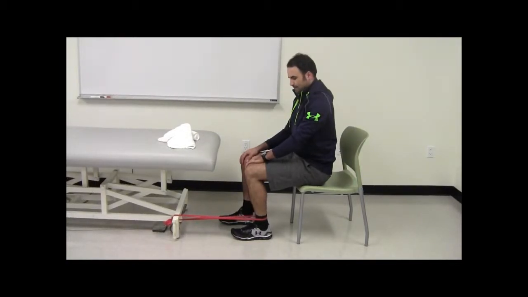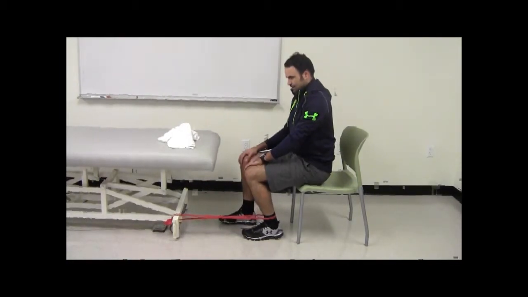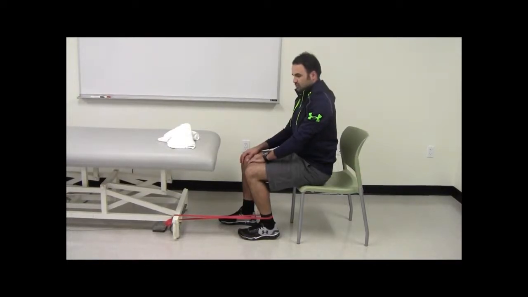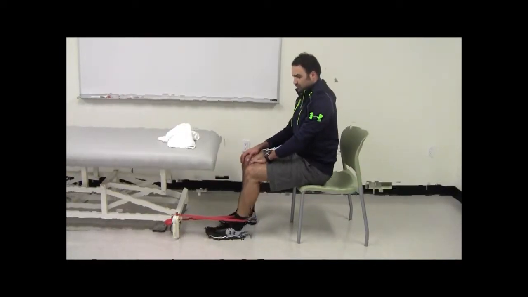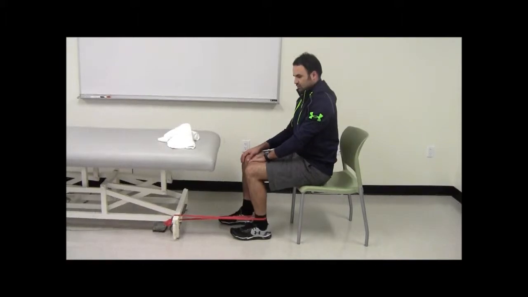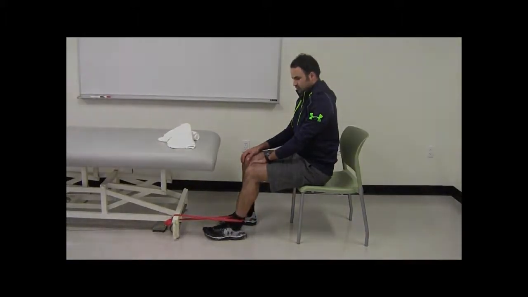Sit in a chair and attach the elastic TheraBand around the ankle of the involved leg. Pull the heel under the chair through the available pain-free range and slowly return to the starting position. Perform 3 sets of 10 repetitions. Rest 1 minute between each set. To progress this activity, increase the elastic TheraBand resistance or use an ankle weight.